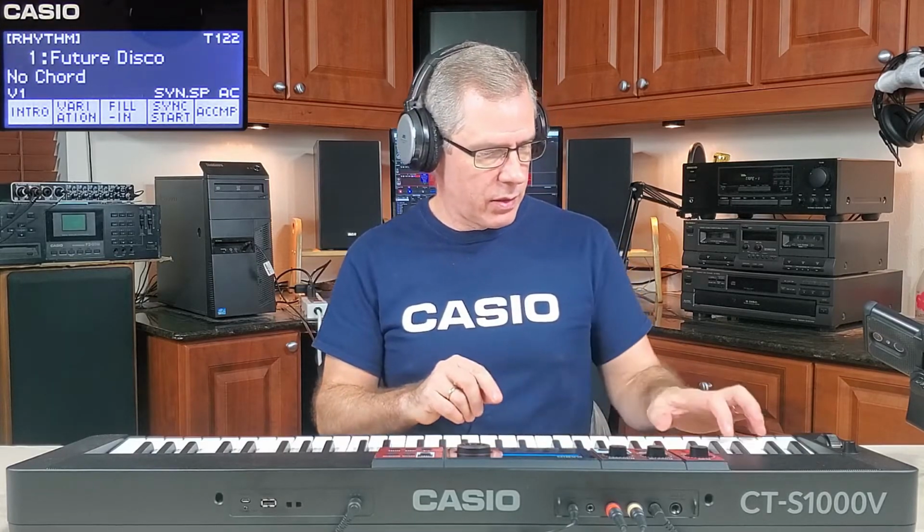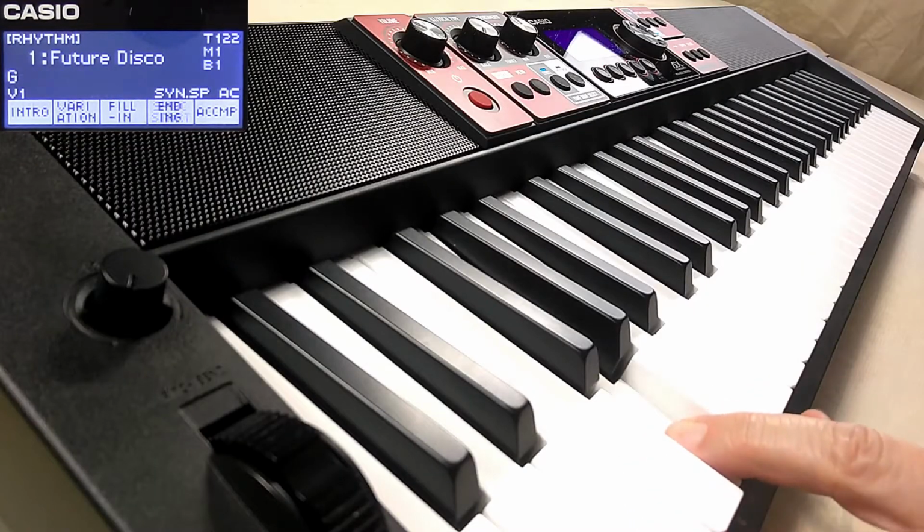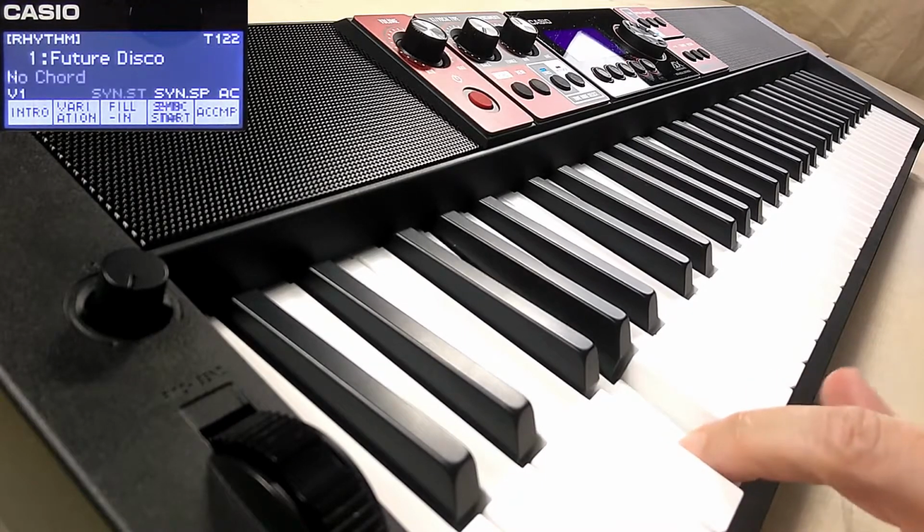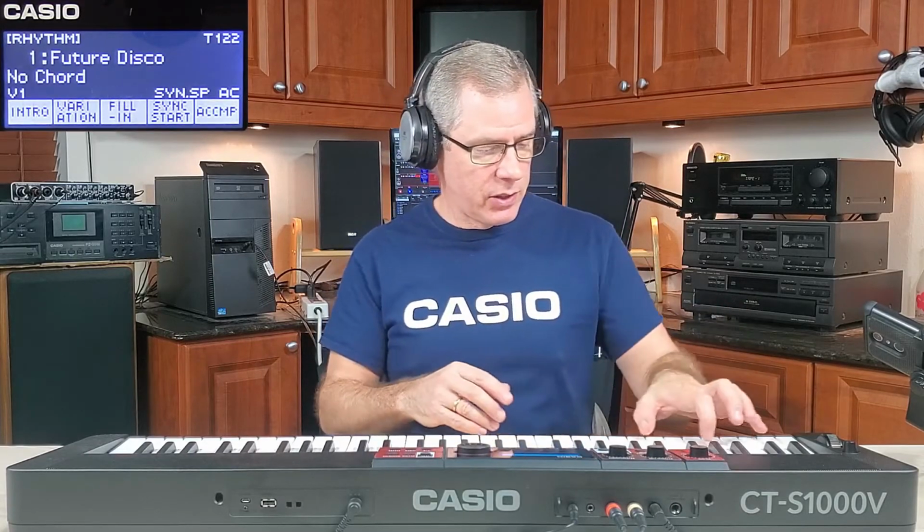But this is what you can do. You could play the chords. I'm sure you can find a use for it somewhere, but it's another fun little feature. But as I said, as long as you hold a key down, it will keep playing.